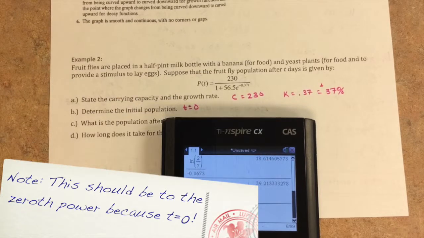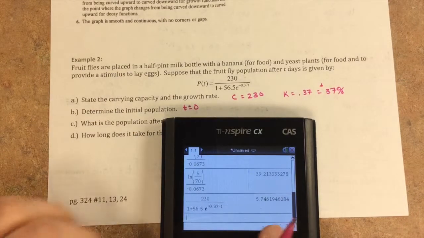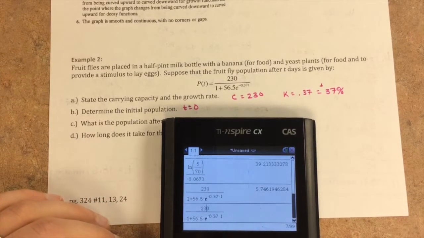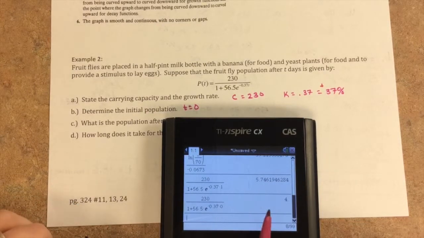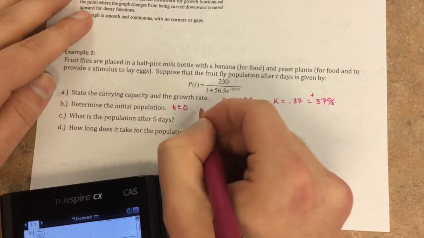And t is 1, so I can write times 1. Sorry, t is not 1, t is 0. Good catch, Mr. Swenson. So t is 0. So our initial population is 4.